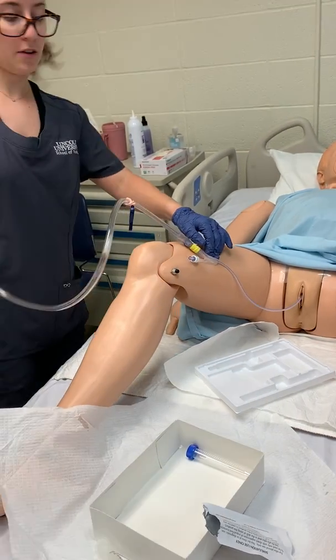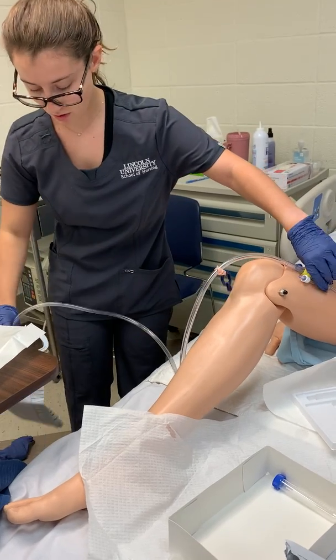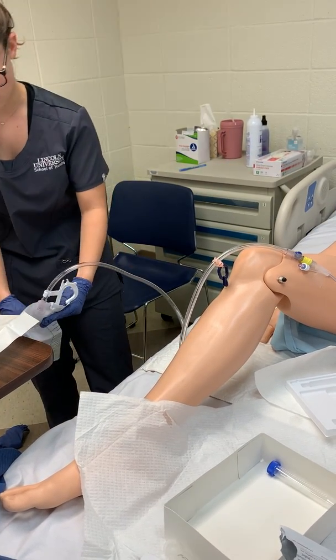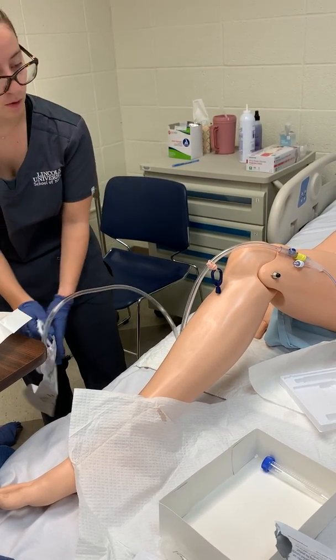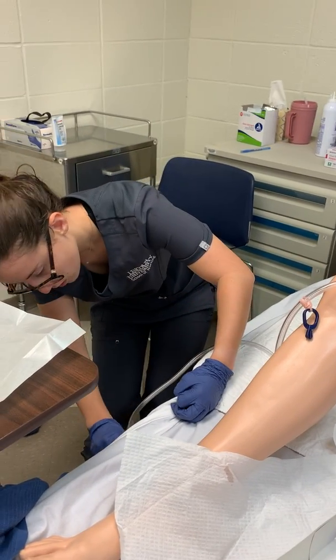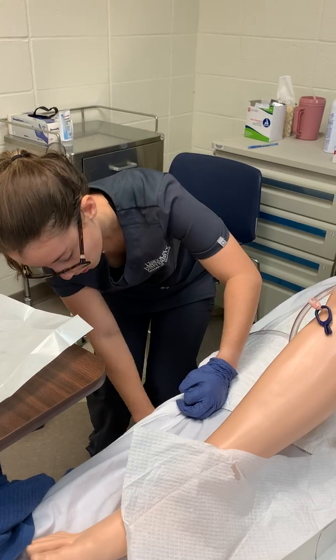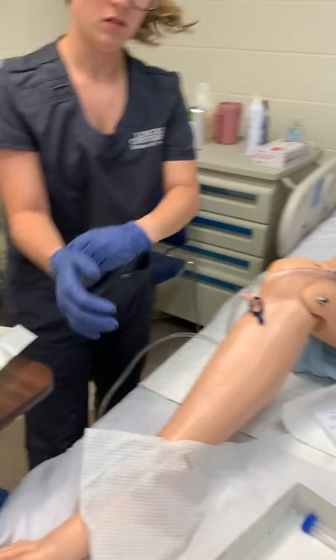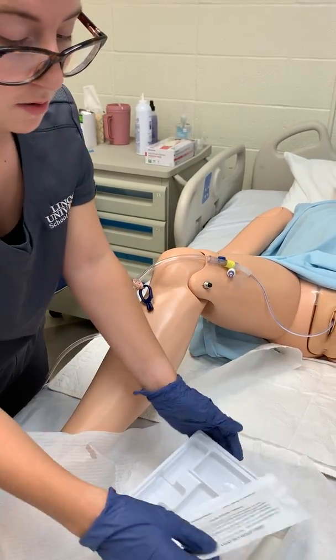And when I'm taking my catheter bag out, I just want to make sure there's no major loops in it while I'm hanging it. And I'm always going to hang it below my patient on a non-movable part of the bed. So now I can just go ahead and clean this all up.